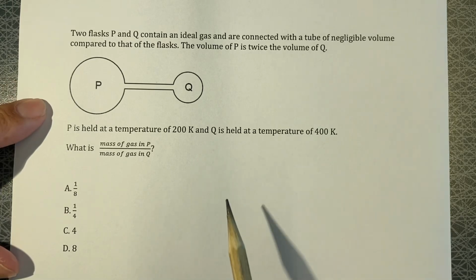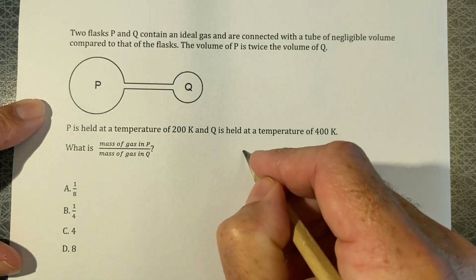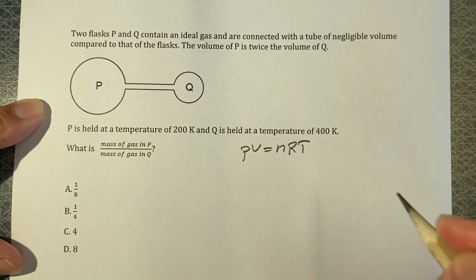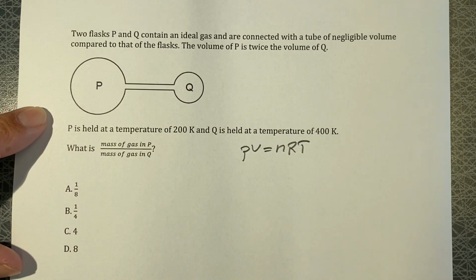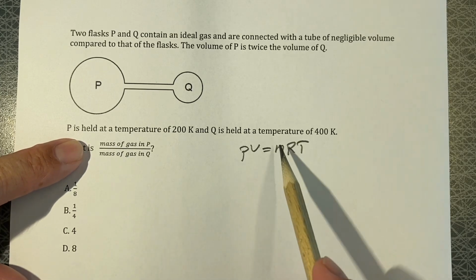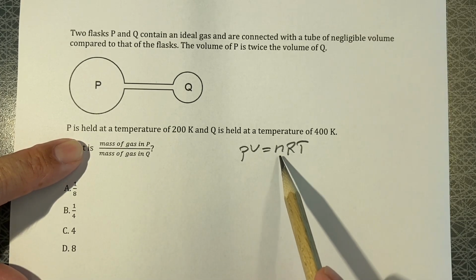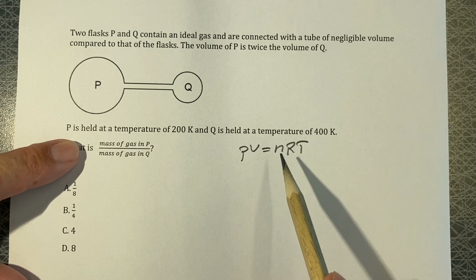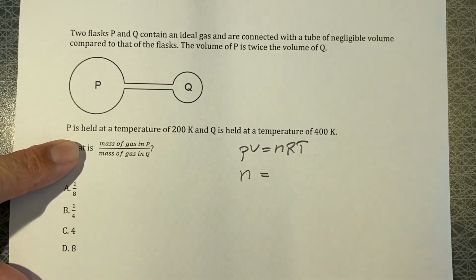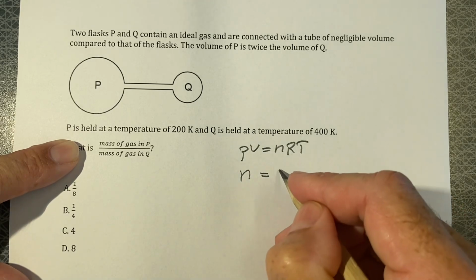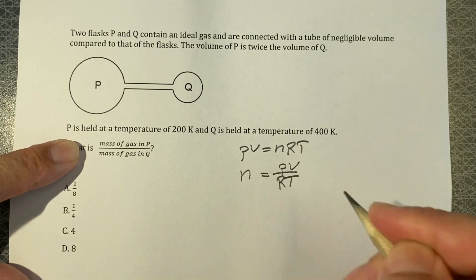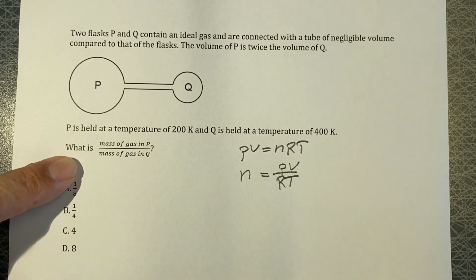So we will use the ideal gas law. PV equals nRT. And they are asking for the ratio of mass. And mass has to do with the number of moles. So with more moles, we have more mass. Therefore, we need to solve for n. So n = PV over RT, like this.